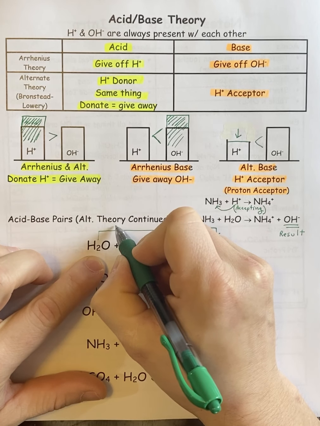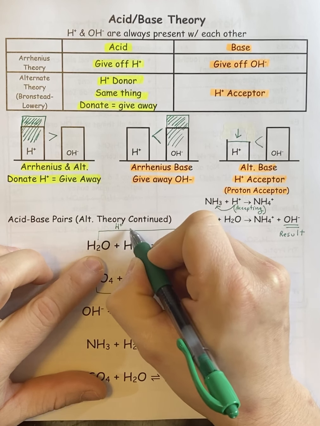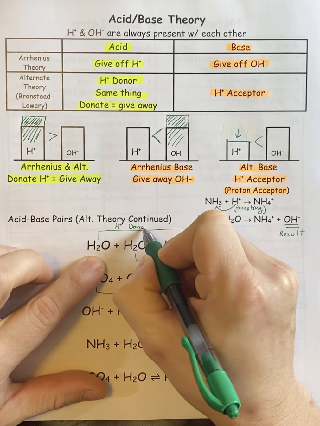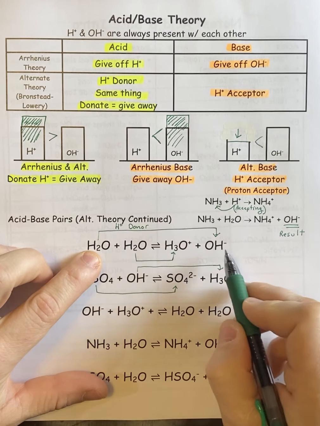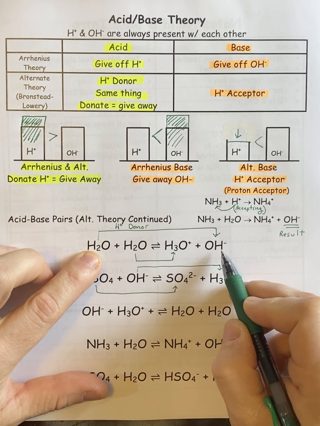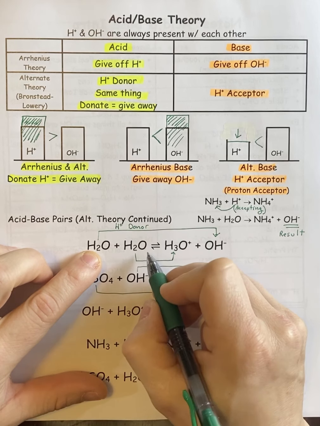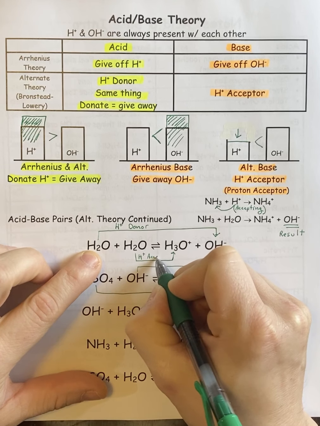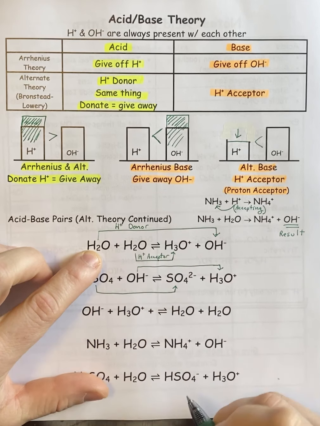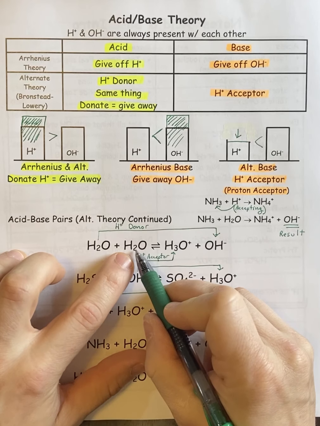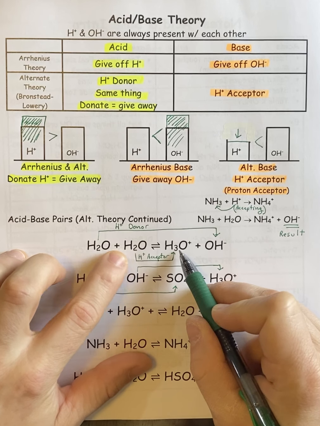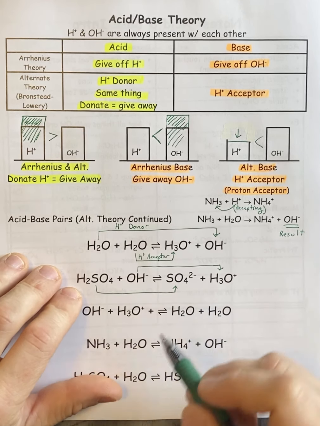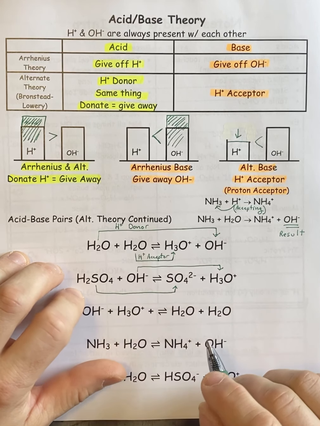Well, in this case, the H2O lost an H to become OH minus. Don't worry about the order. And therefore, the other one must be the H plus acceptor, okay? Because it went from H2O to H3O. Now, obviously, if we reverse the reactions, these would flip. We're not concerned about that.